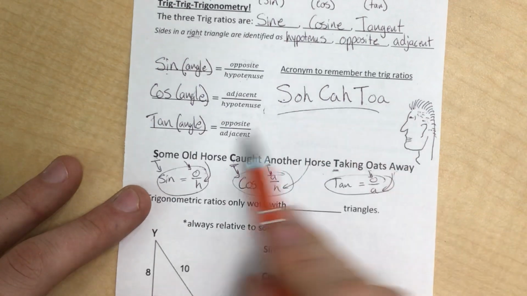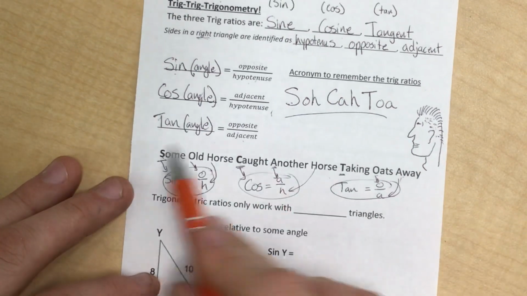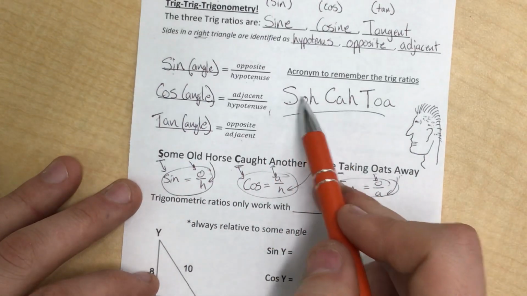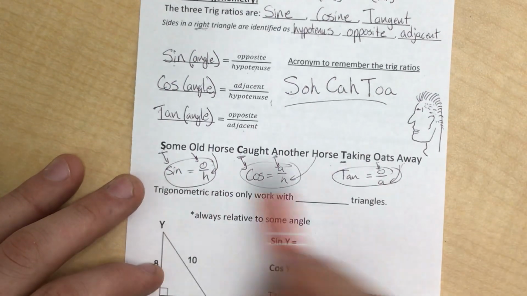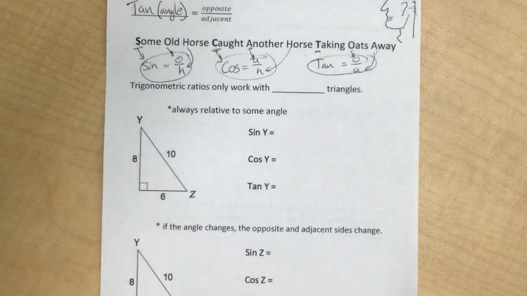You can remember SOHCAHTOA, or you can remember "some old horse caught another horse taking oats away." I usually use this because spelling may not be the best. You can spell SOHCAHTOA maybe multiple different ways, but this is the idea. Some old horse caught another horse taking oats away. And we're going to jump down to these triangles down here.